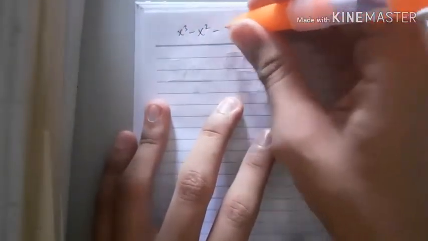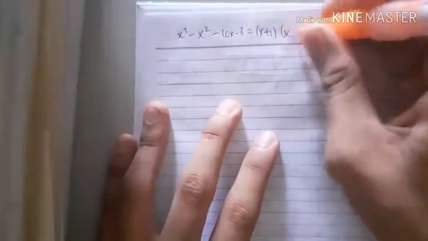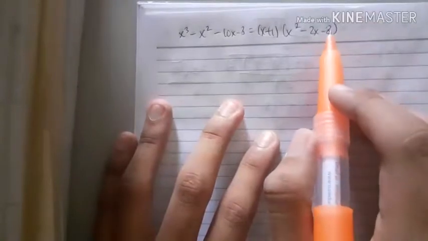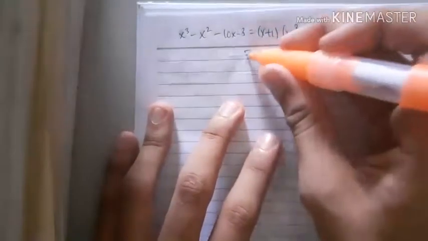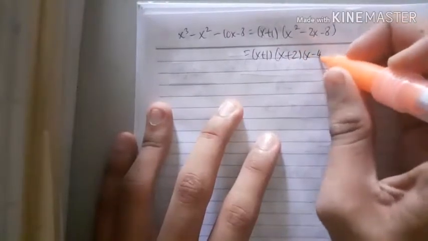So in the end, we got that x cubed minus x squared minus 10x minus 8 equals x plus 1 times x squared minus 2x minus 8. Now we need to just factorize that, so that is x plus 2, x minus 4.